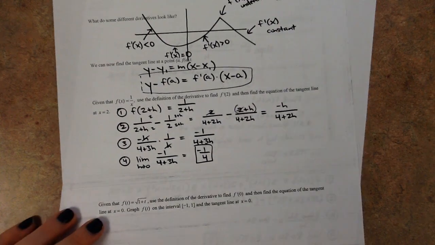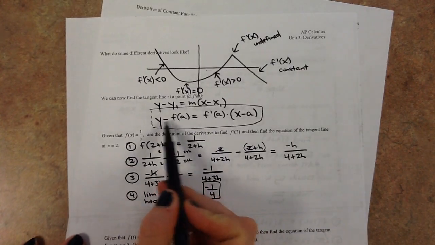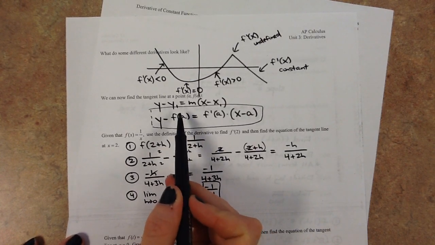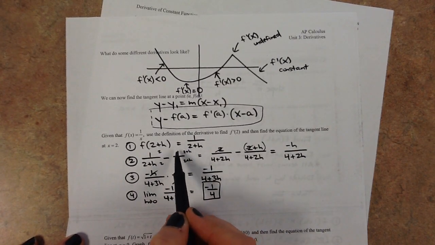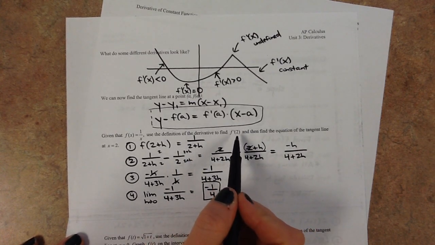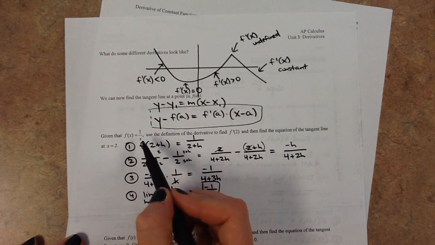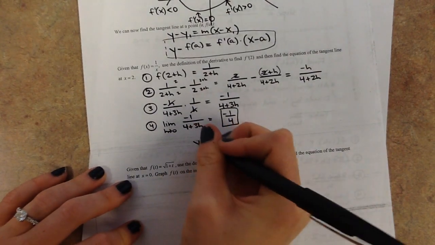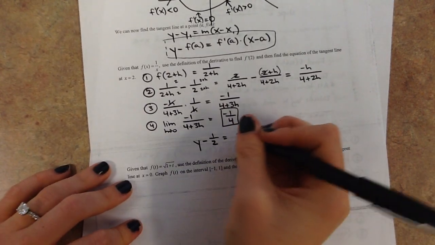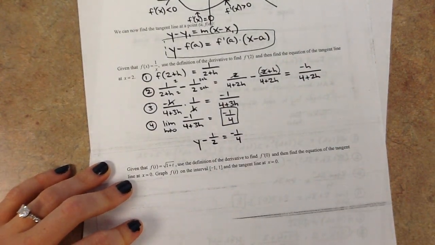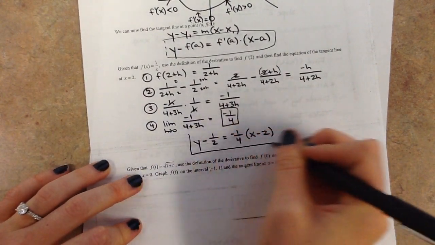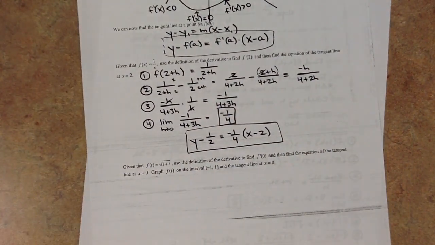If we plug in, we've got up here, y minus, we don't have the y value yet, so you need to plug in the y value at 2, which I guess technically we did come up with right here. We subtracted the y value at 2. So when x equals 2, the function value is 1 over 2. So we've got y minus 1 over 2 equals, we just found the value of the slope was negative 1/4, and then times x minus the x value, which is 2. So that is what I should box up. That is our tangent line.